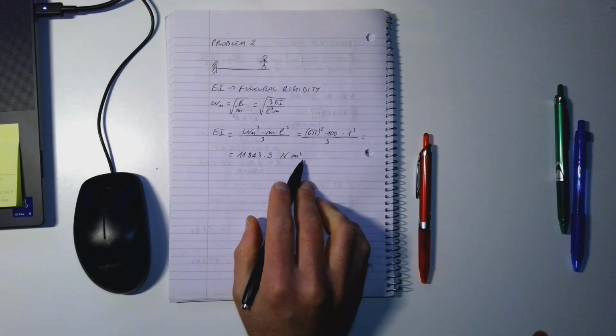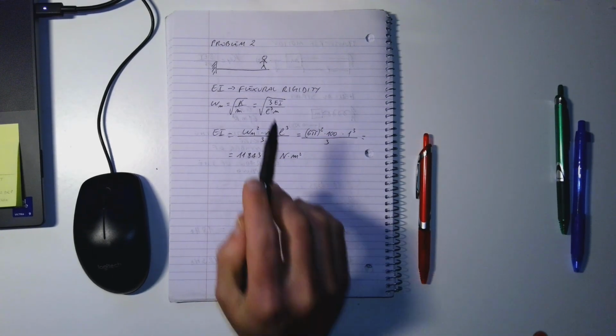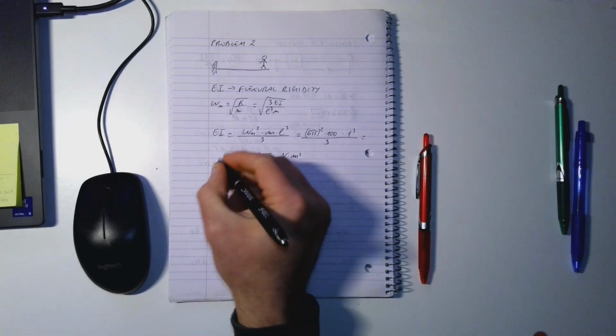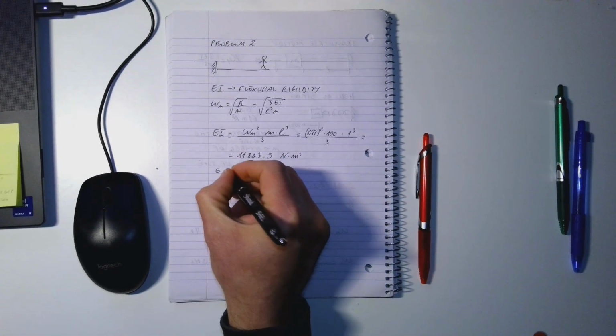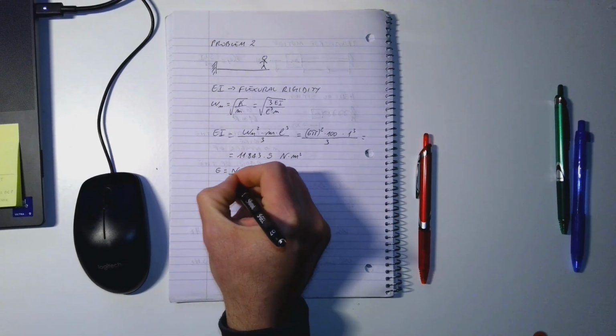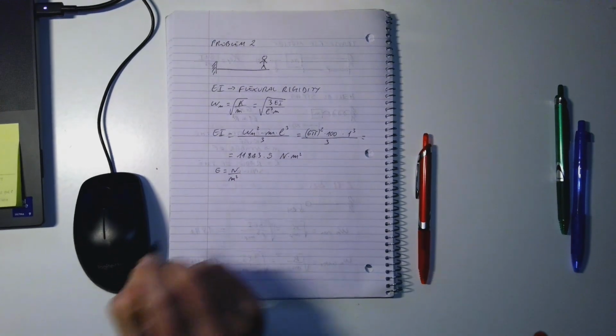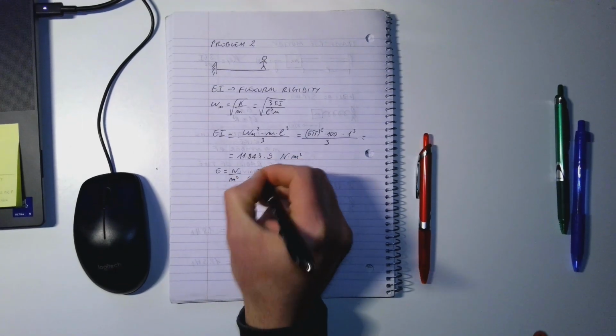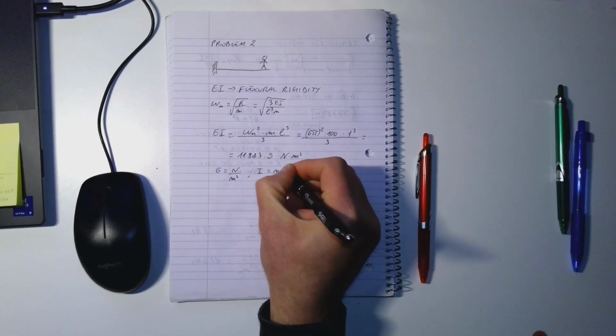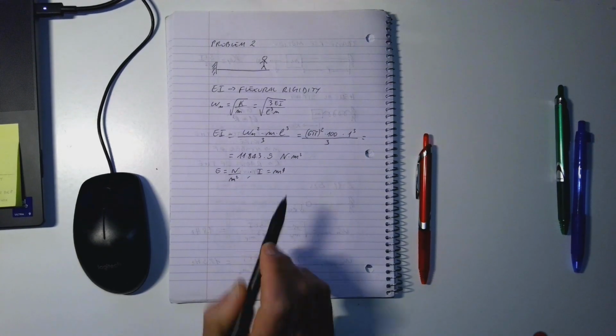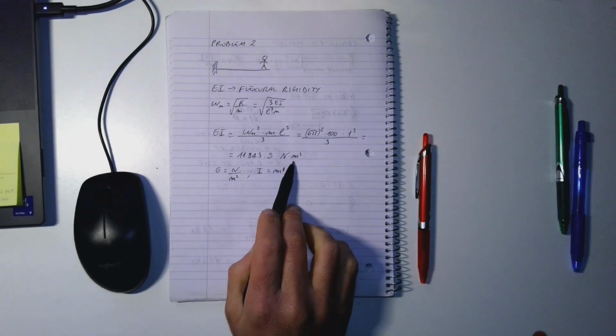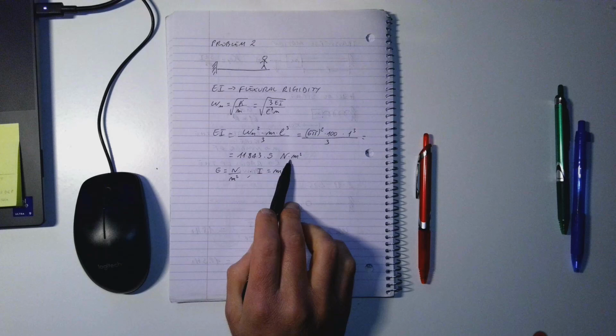So Newton multiplied by meter square, because it's the product between E and I. E is given in Newton per meter square. I is given in meters to the power of 4. So we multiply these two quantities, and what we obtain is Newton multiplied by meter square.